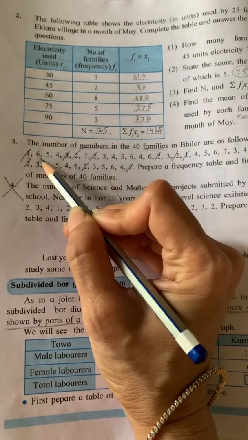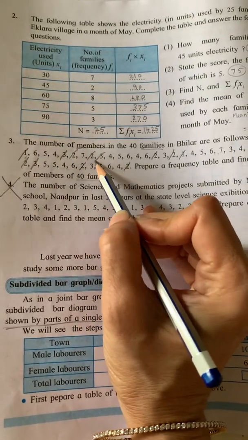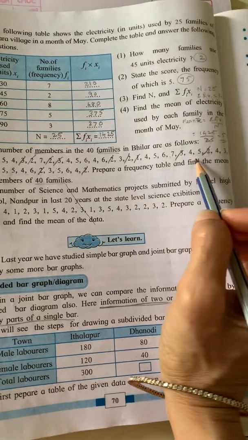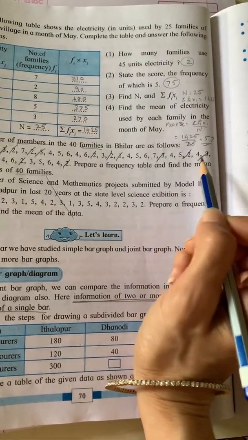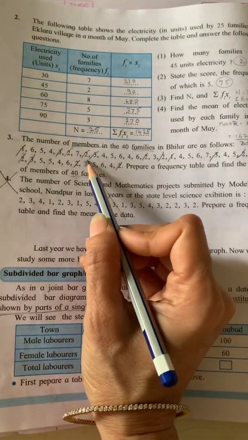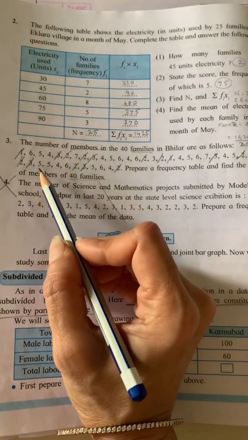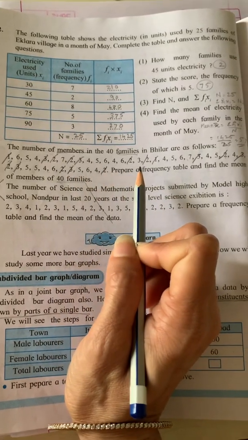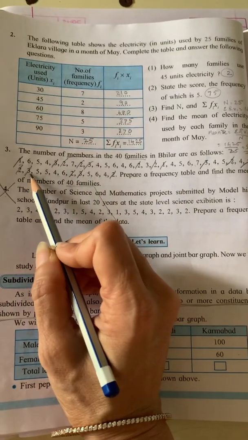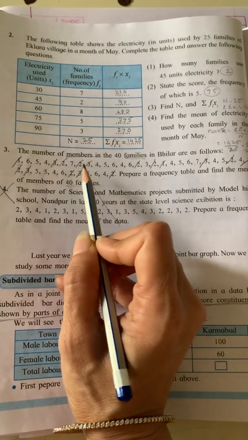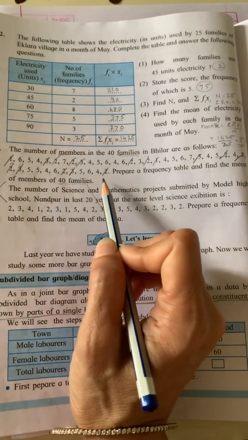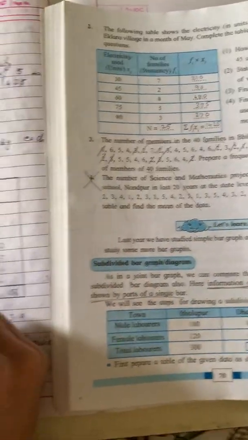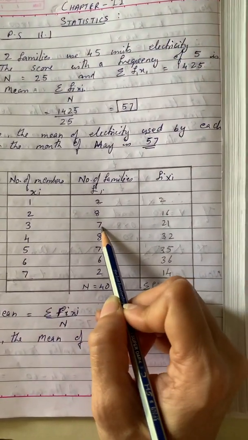So 3 is once, 2, 3, 4, 5, 6. Let us see if we missed something. So 1, 2, 3, 4, 5, 6 and 7. So it is 7 times. So I will be writing 7.